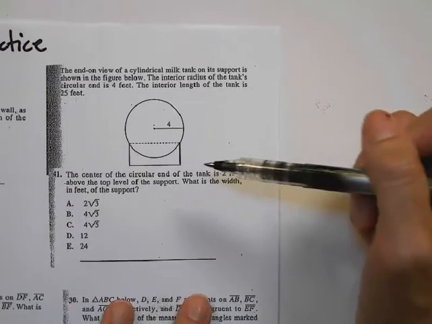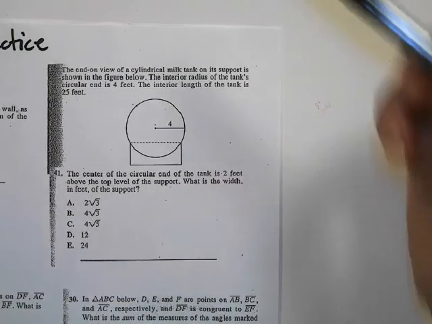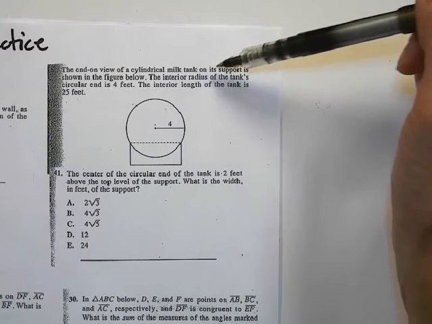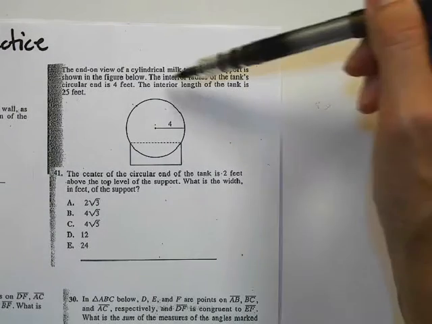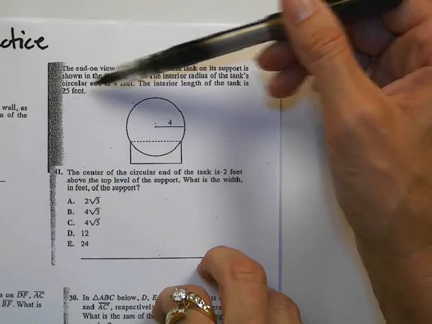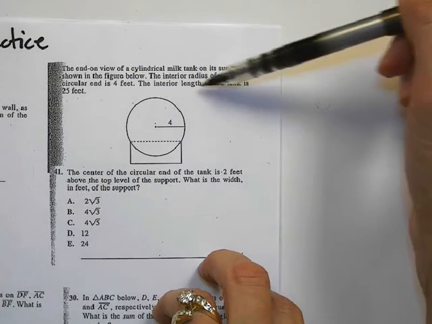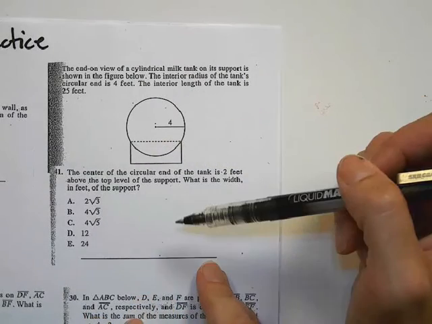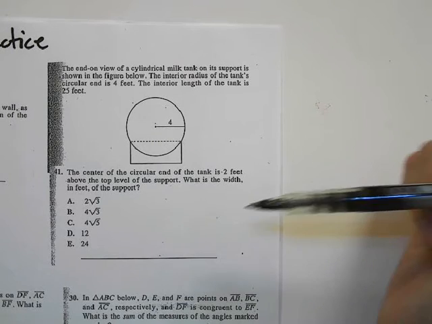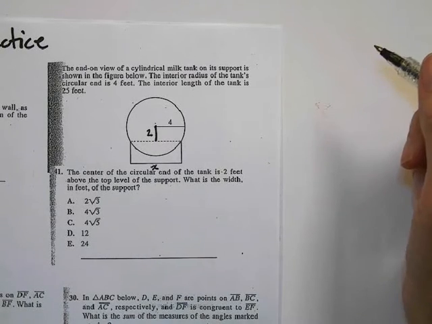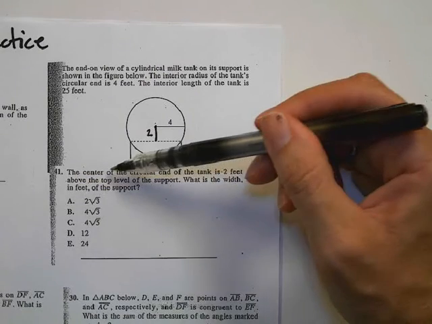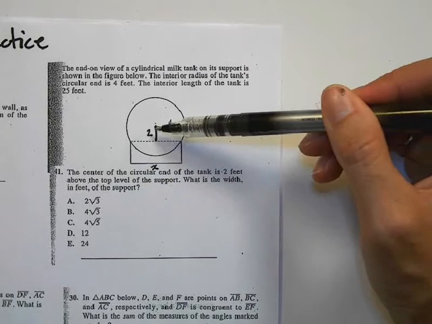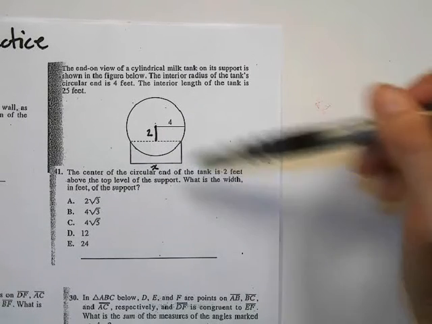This is number 41. If you can find number 41 in your handout and follow along, it says the end-on view of a cylindrical milk tank on its support is shown in the figure below. The interior radius of the tank's circular end is 4 feet. The interior length of the tank is 25 total feet. It then says the center of the circular end of the tank is 2 feet above the top level of the support. So I go ahead and I put the 2 in here.